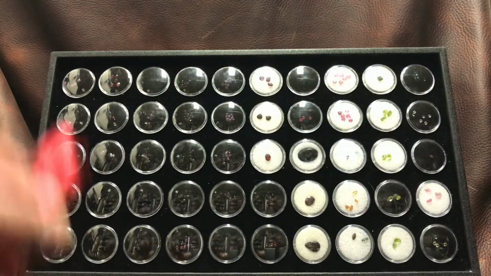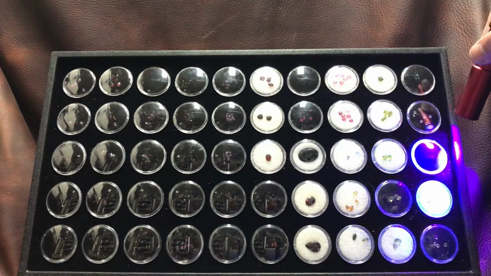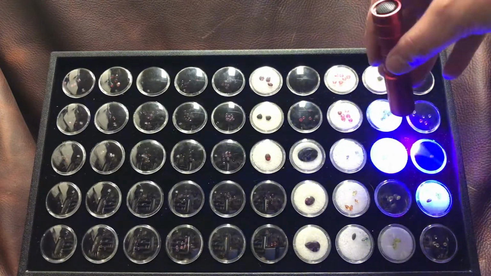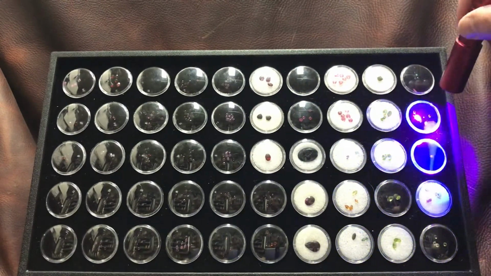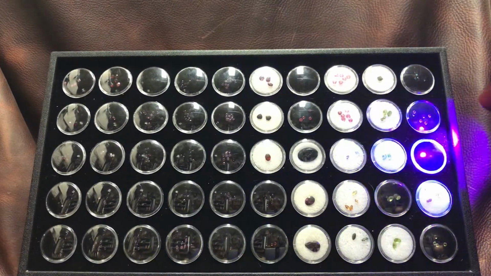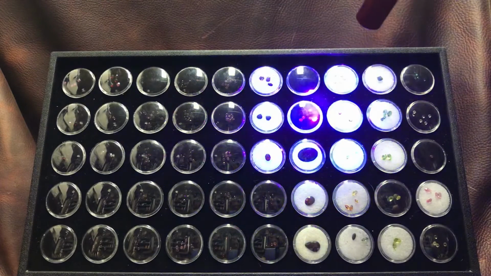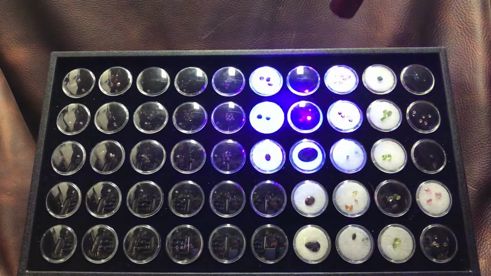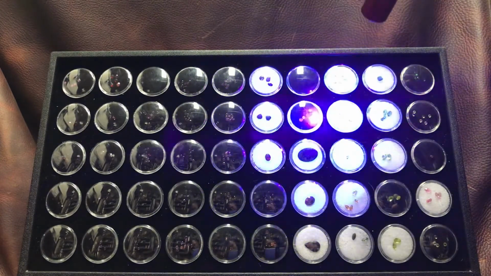So let's try the other light real fast, see if we get the same results. There's the real strong fluorescence. This is the stronger light, so it's kind of hard to see. But there's a real strong red fluorescence there. Same one, you see it kind of showing up. Completely blinds it out, but in that kind of circular motion, you can see that red flash.